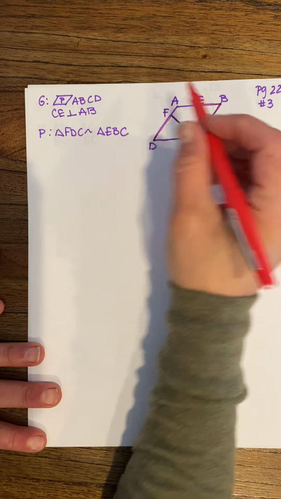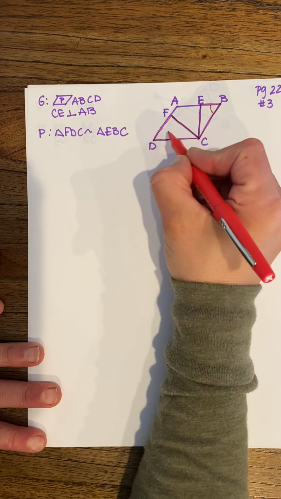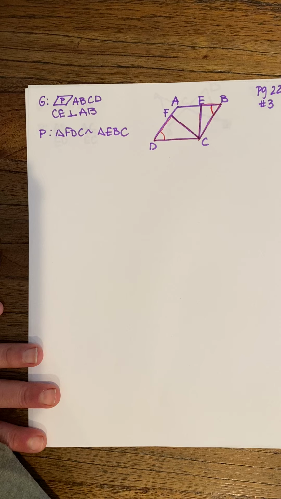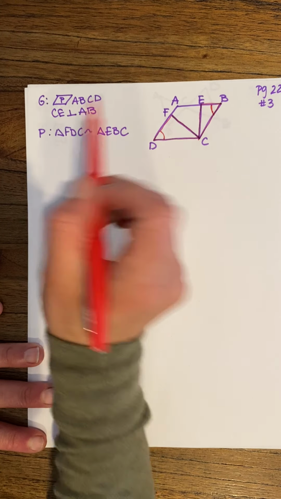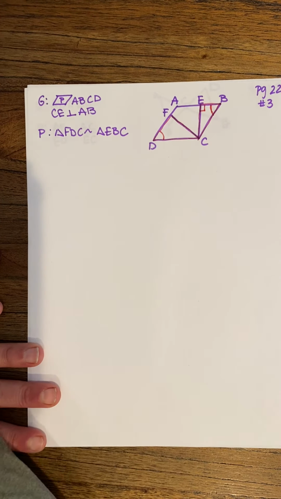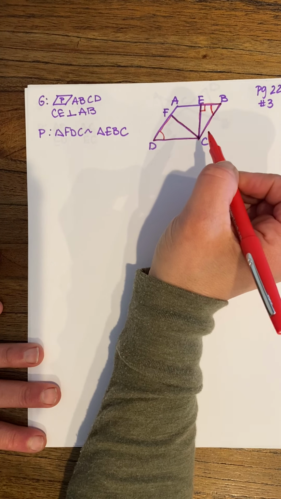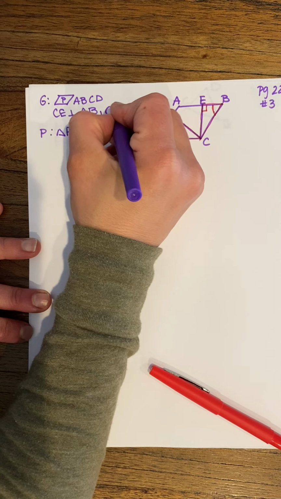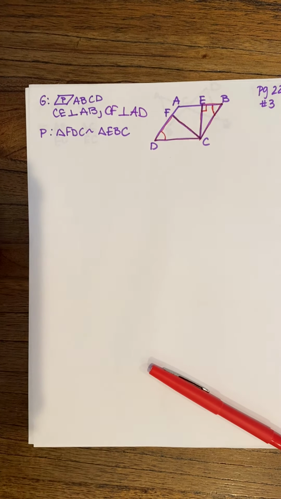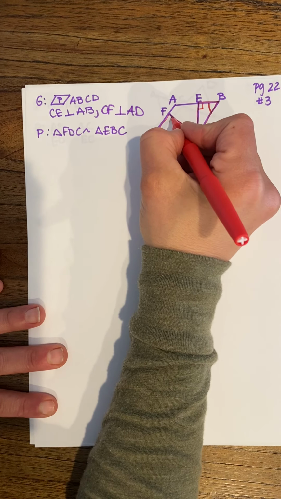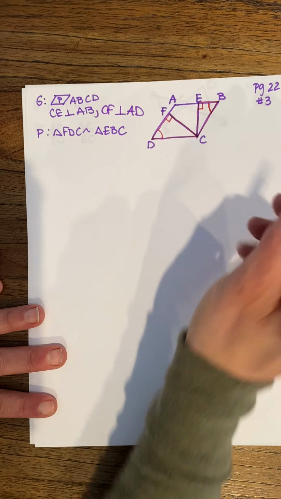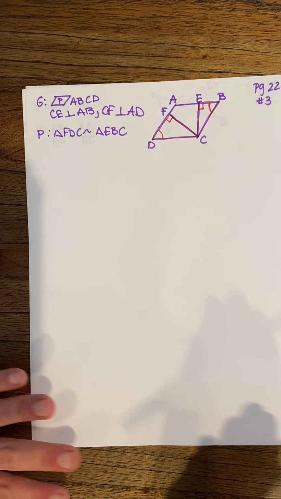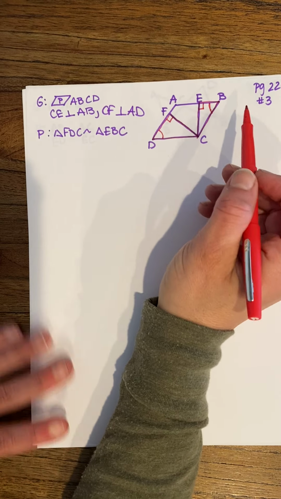So the first thing I could say using that parallelogram is that angle B is congruent to angle D. I know that opposite angles of a parallelogram are congruent. Then I'm also given that CE is perpendicular to EB, so I could mark a right angle there. And I'm also given, which I forgot to write down here, that CF is perpendicular to AD. So I also know we have another right angle right here. Again, I can mark both sides, but that's the angle I really need. So based on my markings, I know I have two similar triangles because I have two congruent angles.